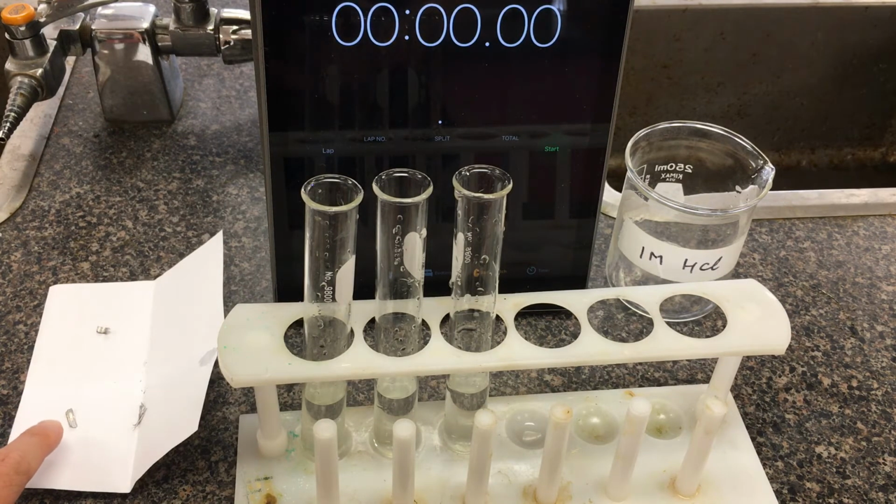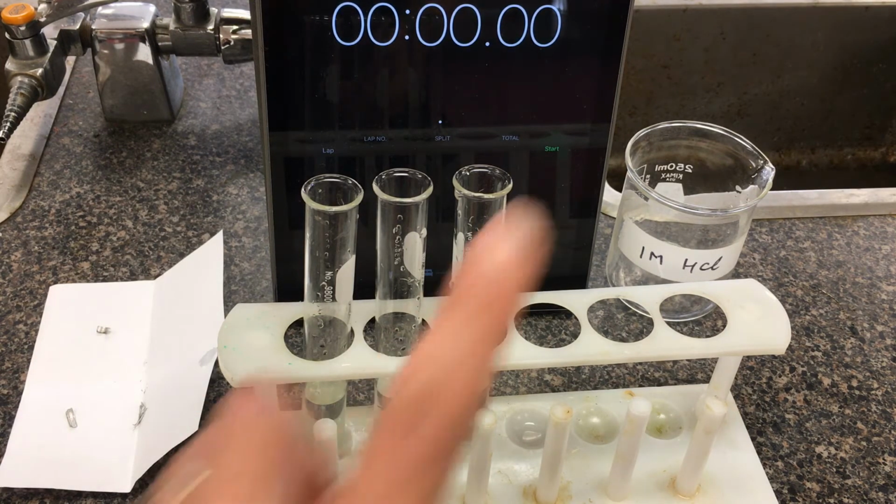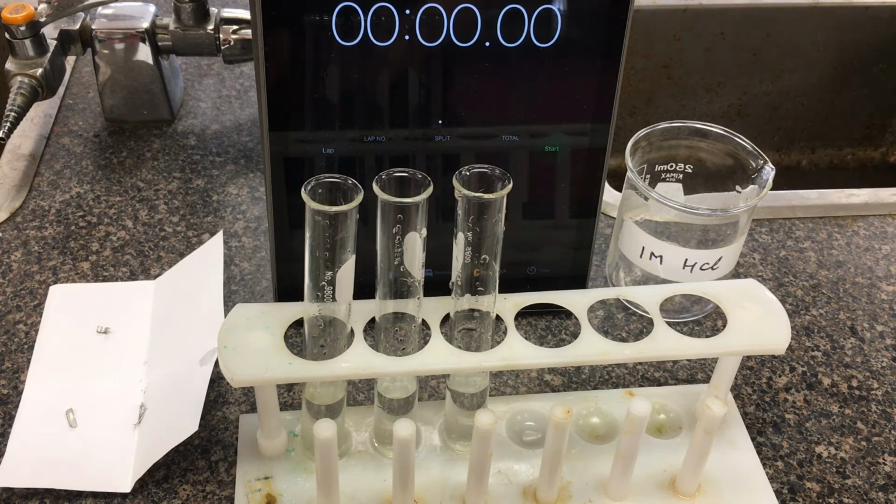So one piece here I've left unchanged, it's still flat. One of them I've tried to roll up into a ball. The other one here I've cut into tiny little slivers. Again, I'm going to do my best to drop these in at very similar times. We'll start the stopwatch, and then again we're recording the total time it's taking for the reaction to occur.